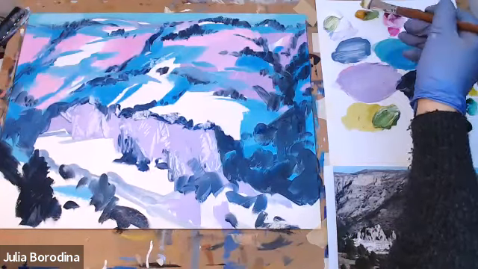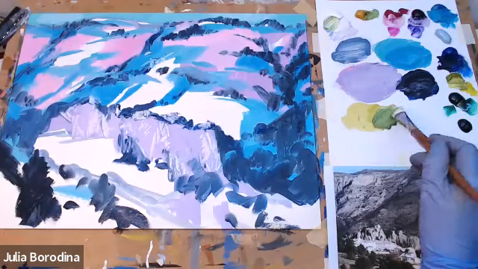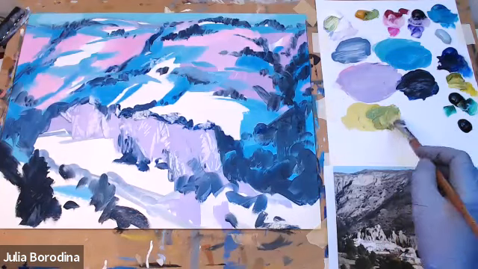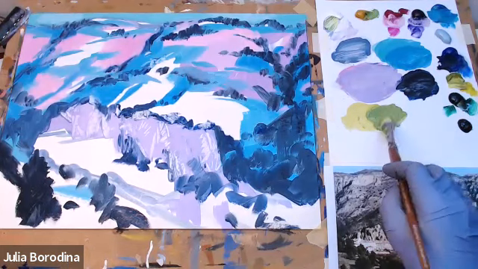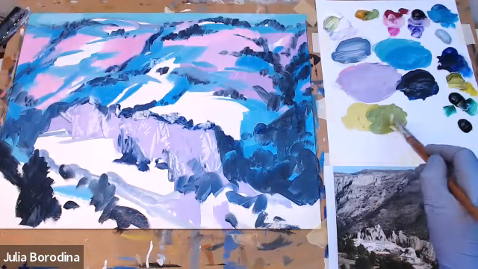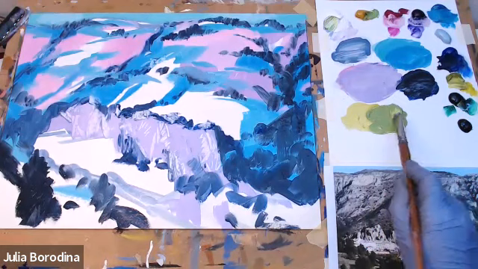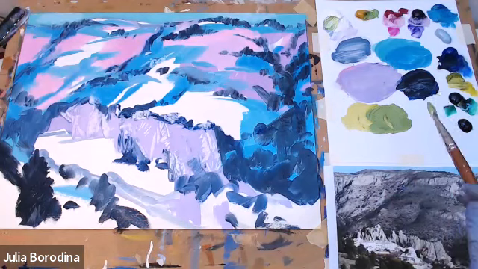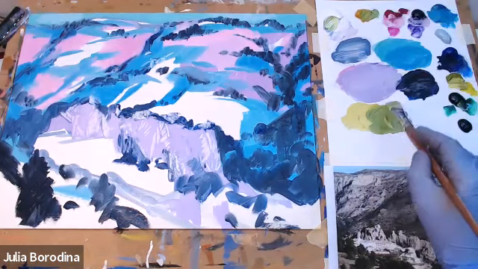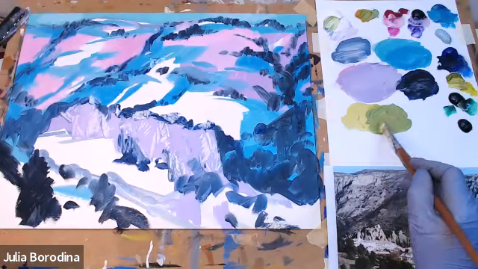So I'm doing the same thing now. That will give me a slightly darker version of that olive green. Olive green comes out very, very light. So I think that's a bit better. And a bit more ochre for me.